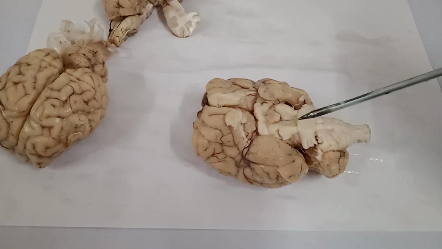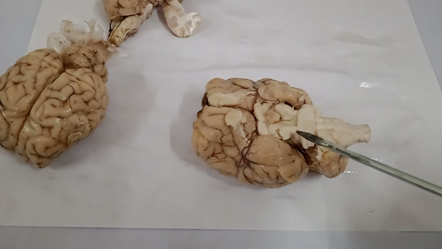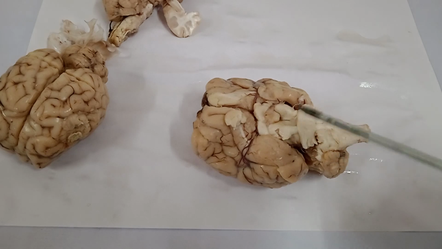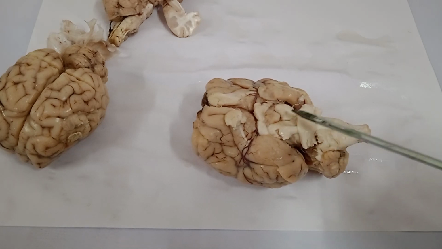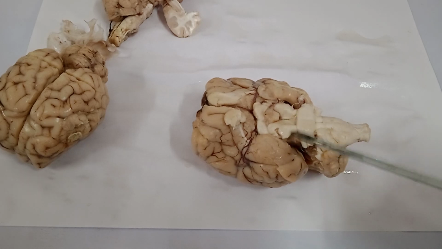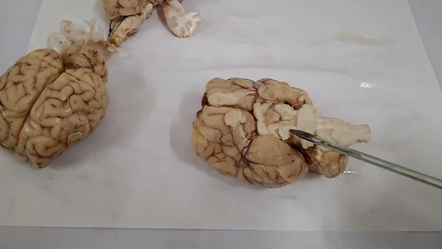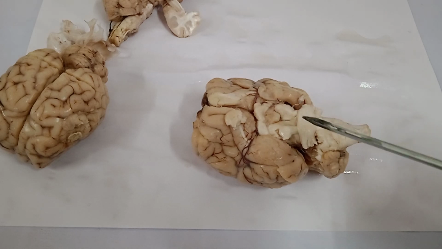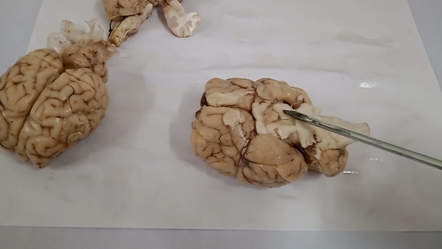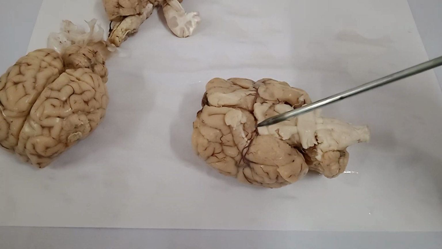Then just underneath the pons you can see something coming out, and they are just diverging. One is coming like this and one is coming like this. So two diverging bands are coming just underneath the pons here, and they are called the cerebral peduncles. So this is the cerebral peduncle, and this is one more cerebral peduncle, and they are just diverging, creating a space here.